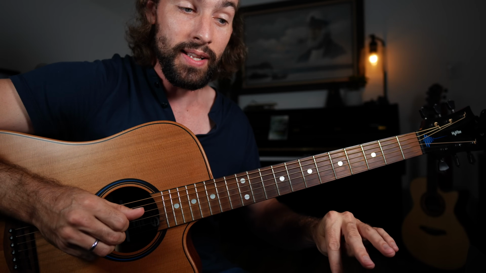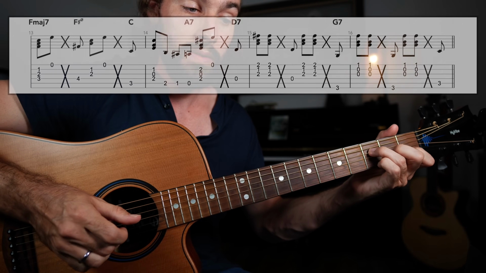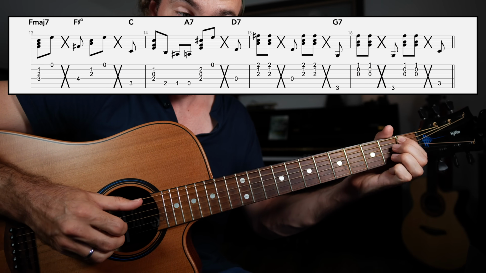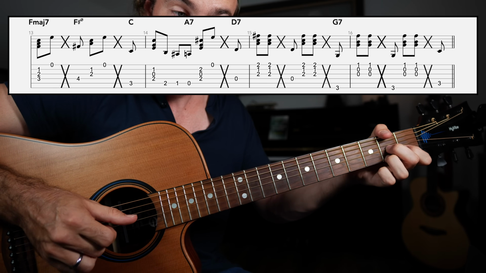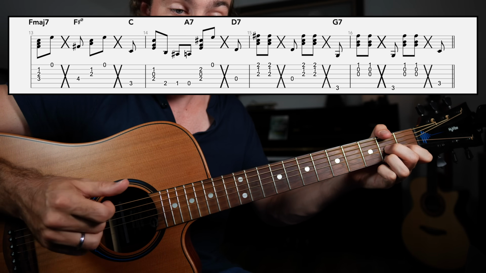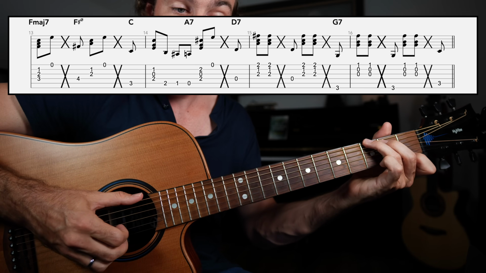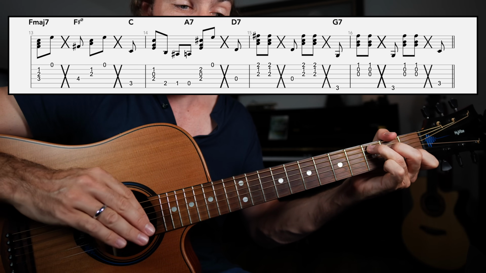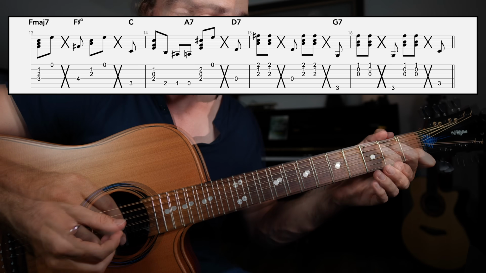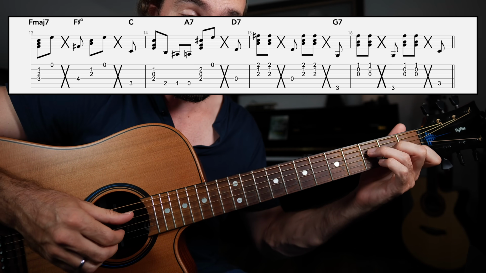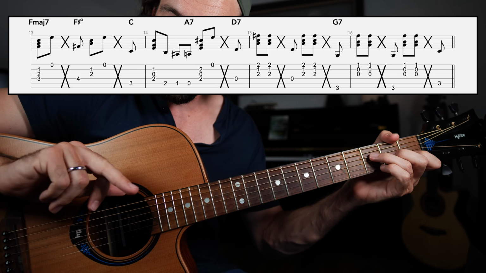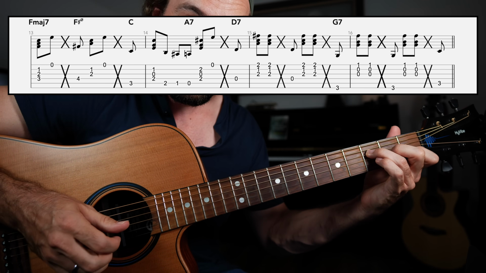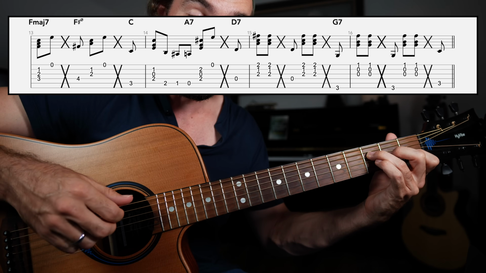Alright, now demonstrating line number 2, it's going to look and sound like this. Alright, ending on a C note to get us into verse number 2. Okay, so there I start off with the F major 7 chord. I'm going to use my thumb and middle finger to strike all 3 strings, D, G, and B. Followed by the open high E and a slap.